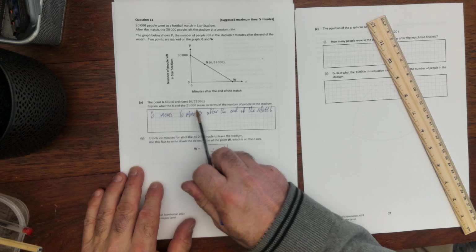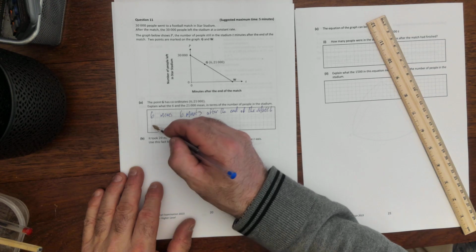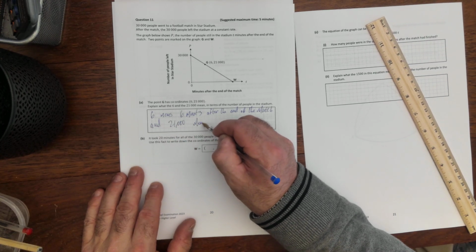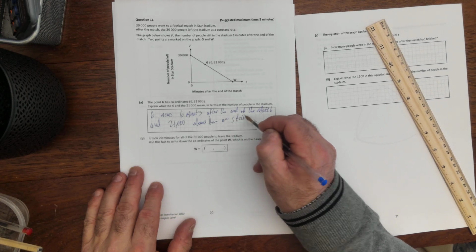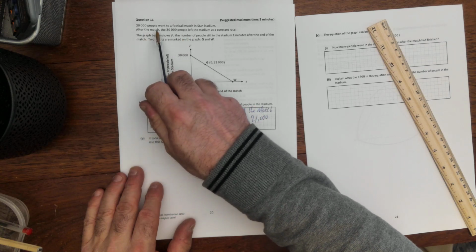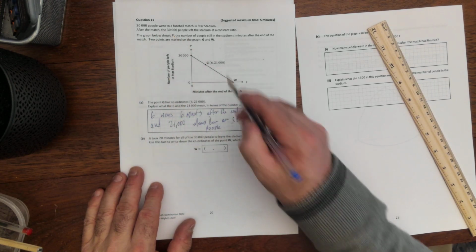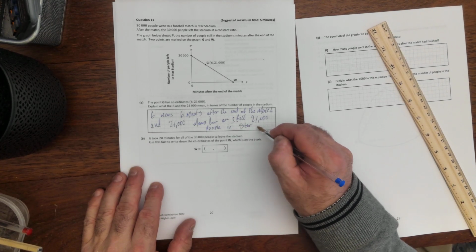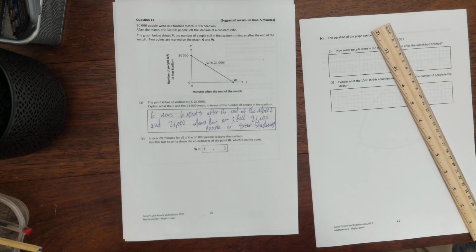Explain what the 6 and the 21,000 mean. 6 means 6 minutes after the end of the match, and 21,000 means there are still 21,000 people in Star Stadium. You can say at that time, but we don't need to.